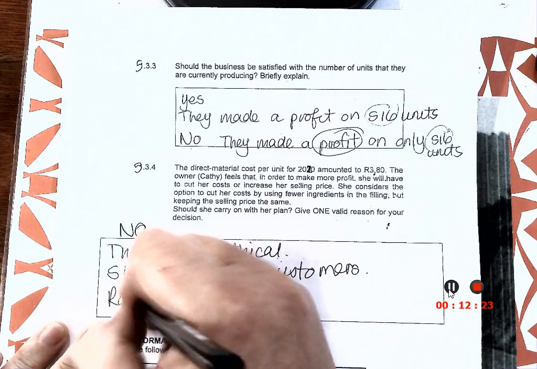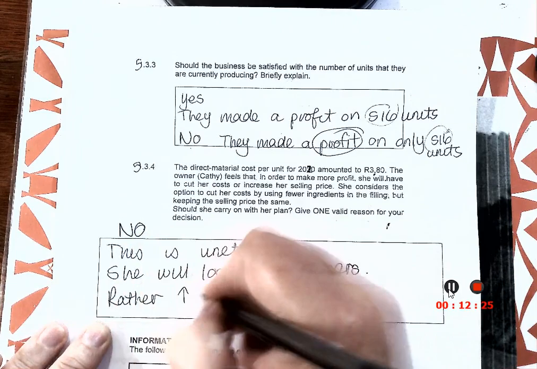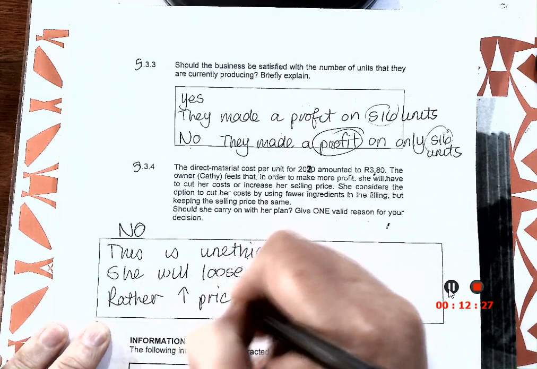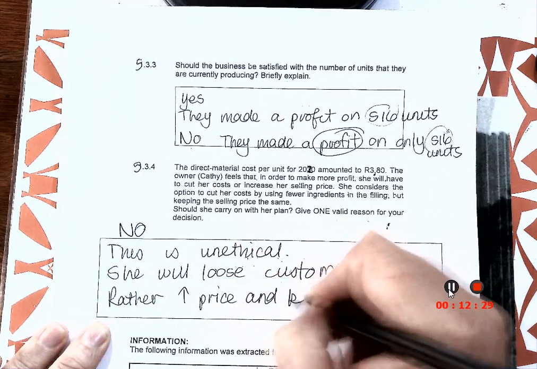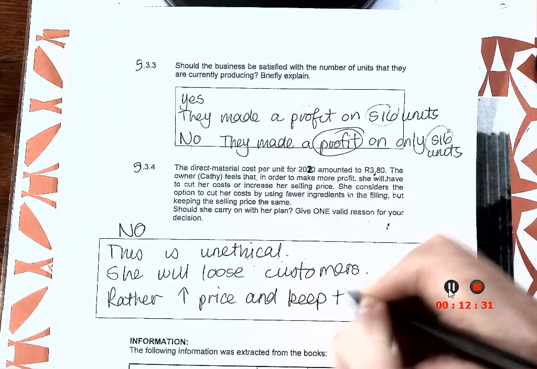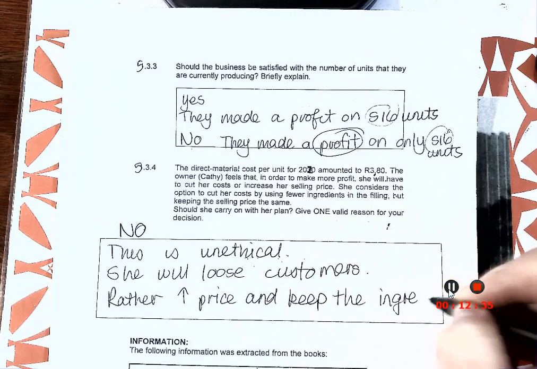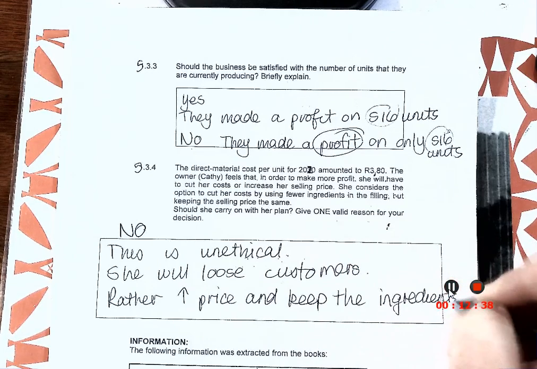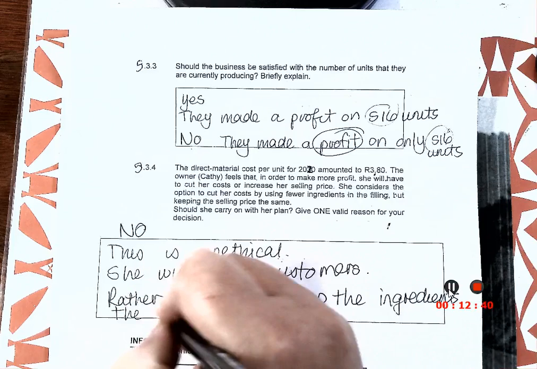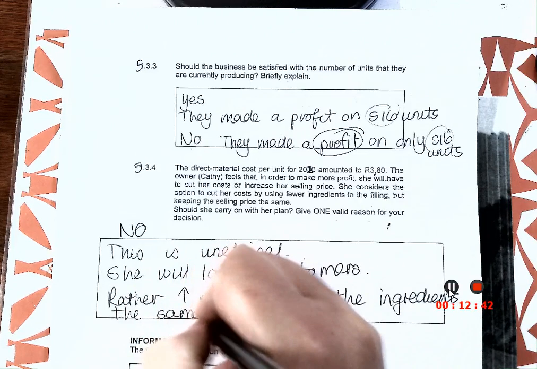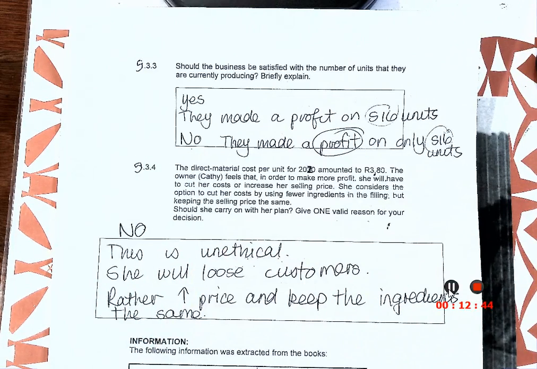Rather increase price and keep pie same, and keep the ingredients the same. That's what I think. And I think I'm right. I might be wrong, but I don't think so. So always remember with questions like this, they are testing that you understand ethics.